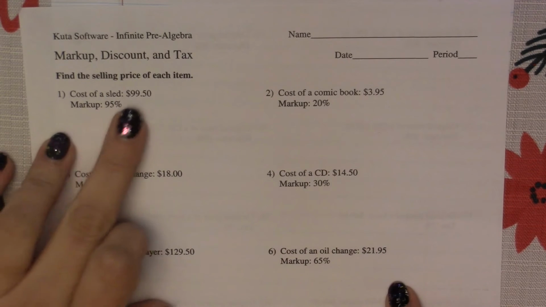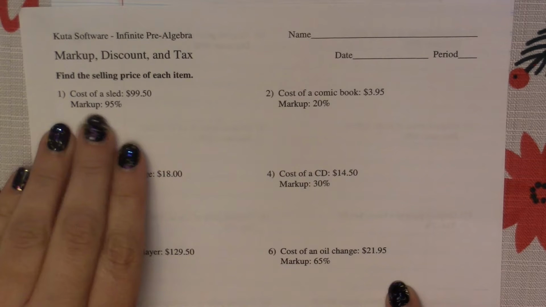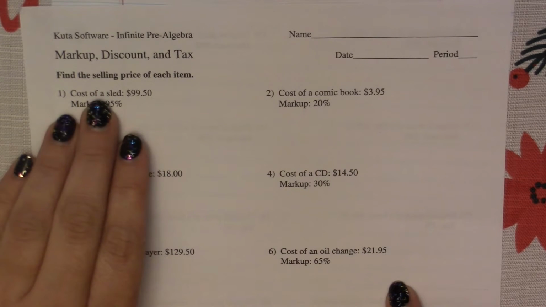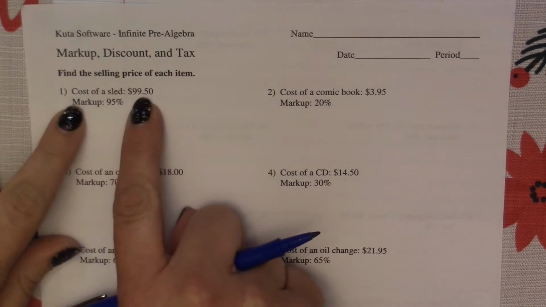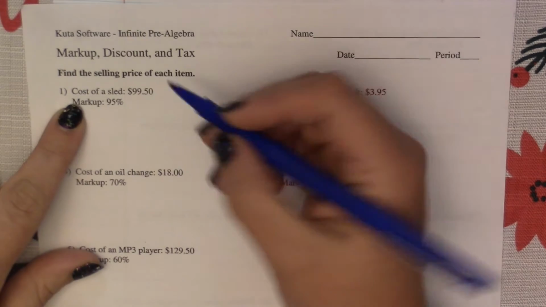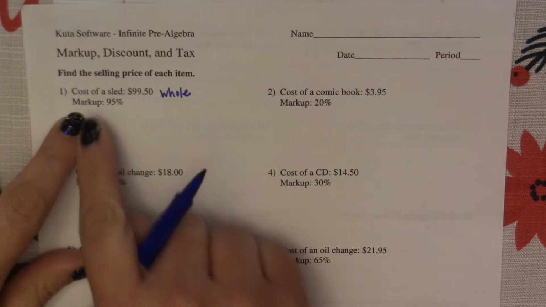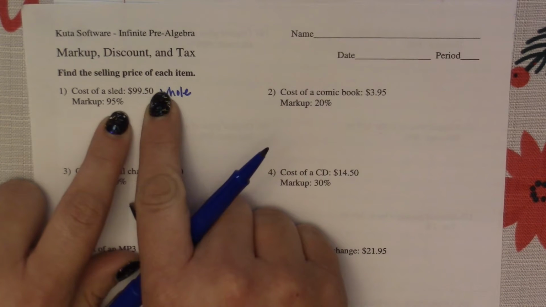The cost of a sled is $99.50, and it is marked up 95%. So this cost is what the store purchased it for. Then they're going to mark it up to sell it at a higher price so that they can make money. So this cost of the sled is going to be your whole. I'm just going to mark it on here so that we remember. This markup, remember, is in addition to that original whole price.